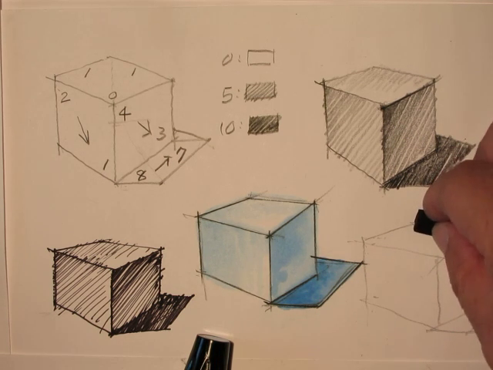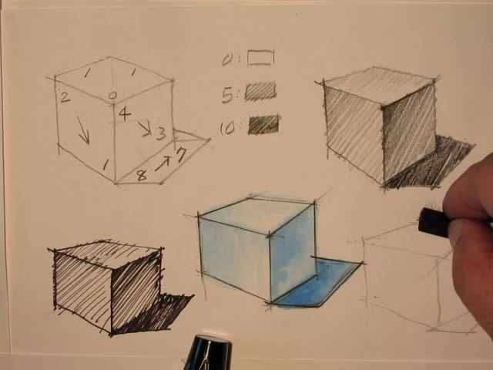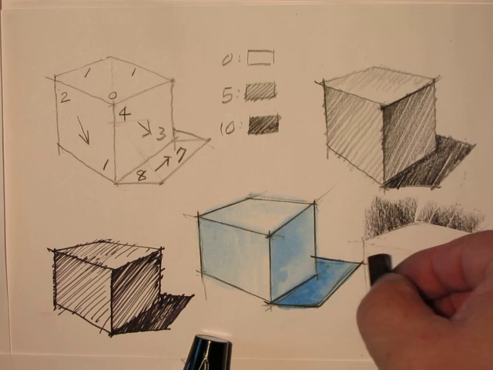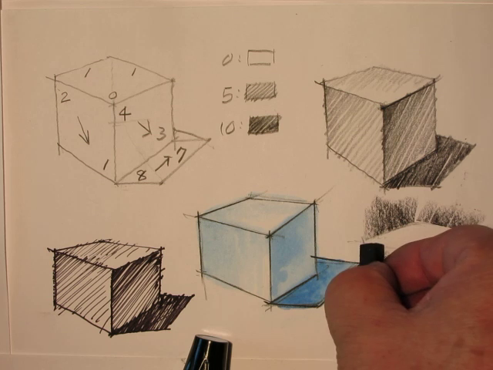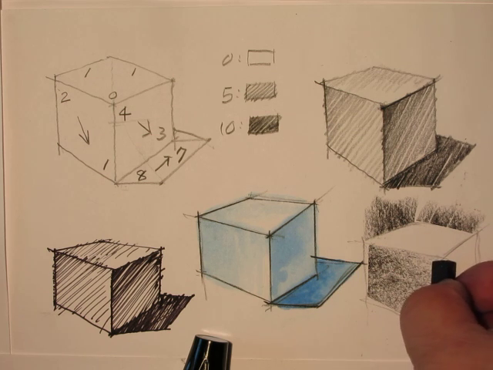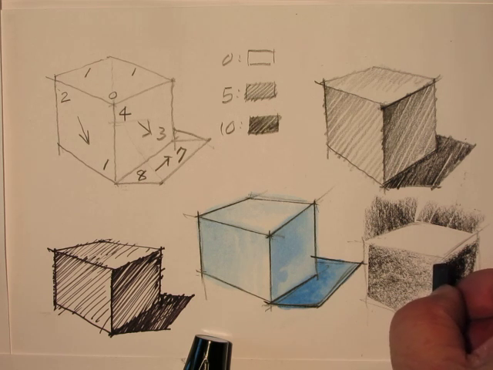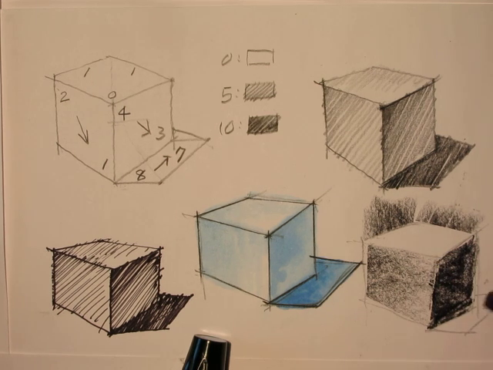You just very quickly apply. Here, here, and start here. Press a little lighter and press very hard. And then the shadow will be right here.